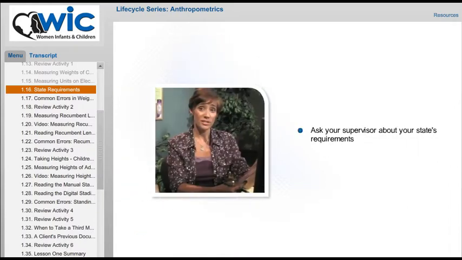That's what your supervisor or your local policy manual will provide you. Once you start working at your particular agency, make sure to ask your supervisor and to look through your policy manual to get familiar with your agency's requirements.